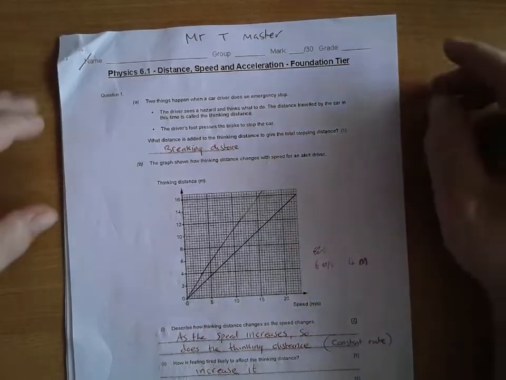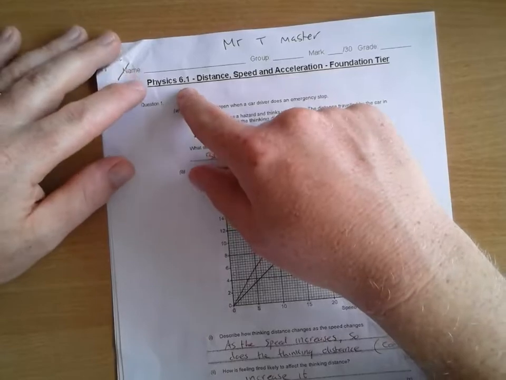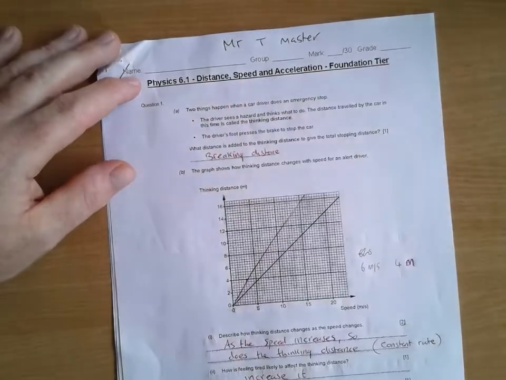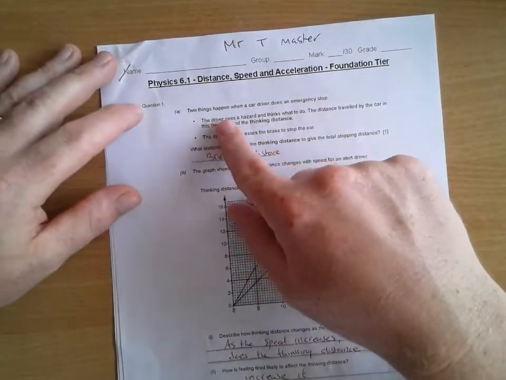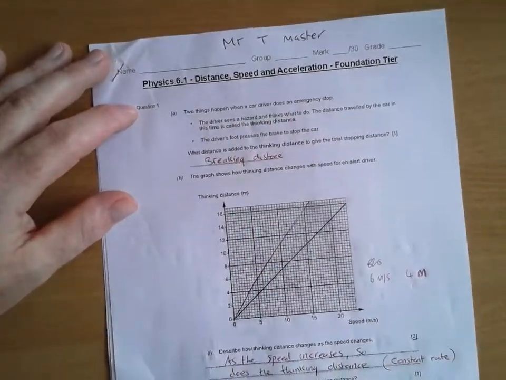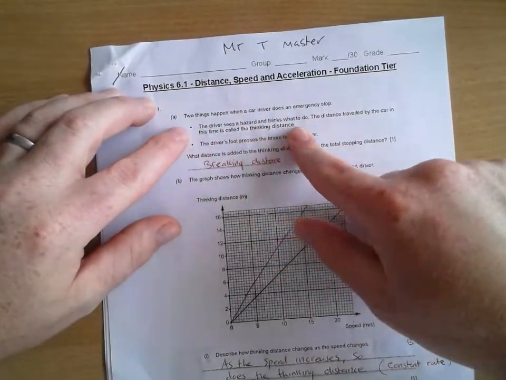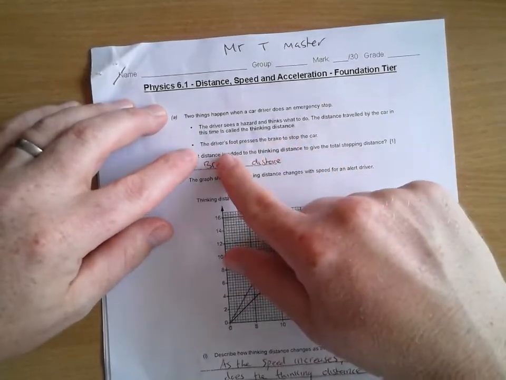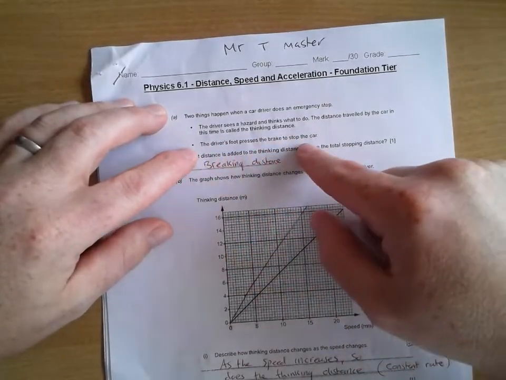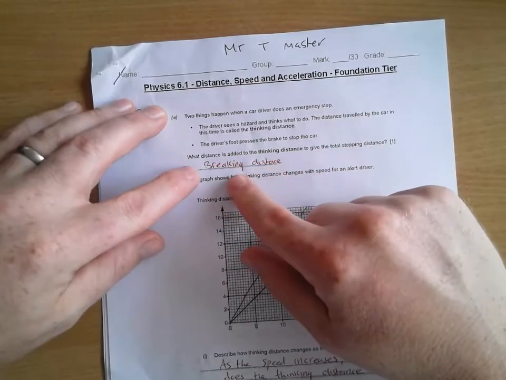So this is a talk through of the first topics test in physics, which is 6.1, distance, speed, and acceleration for foundation tier. Question 1 says, two things happen when a car driver does an emergency stop. The driver sees a hazard, and he thinks what to do, and the distance traveled in this time is called the thinking distance. The driver's foot presses the brake and stops the car. What is this called? Well, this is called braking distance.